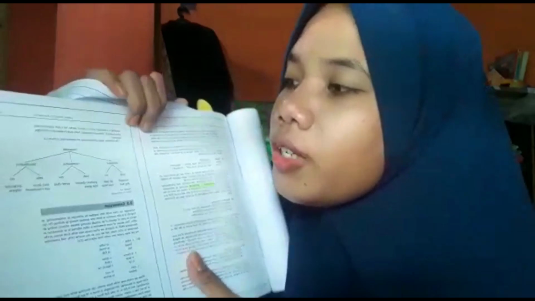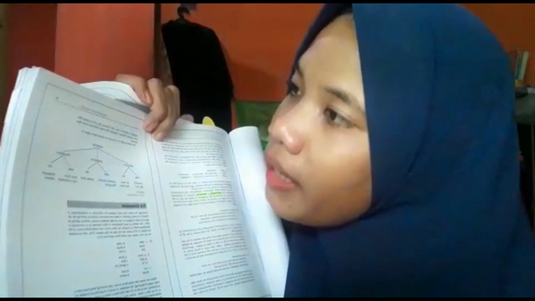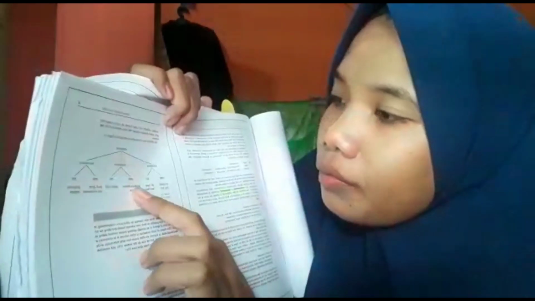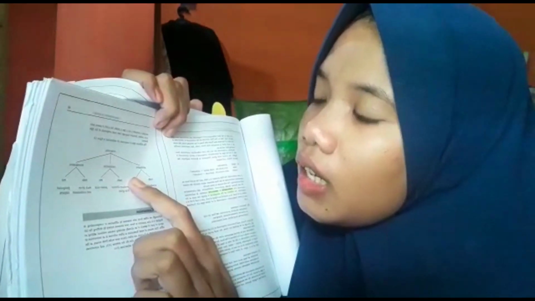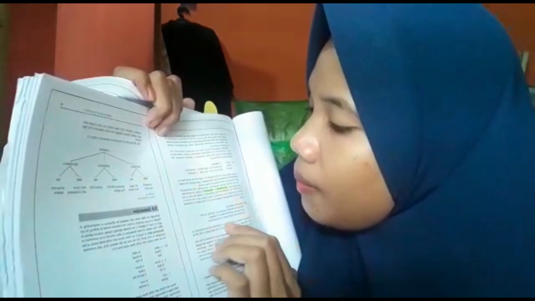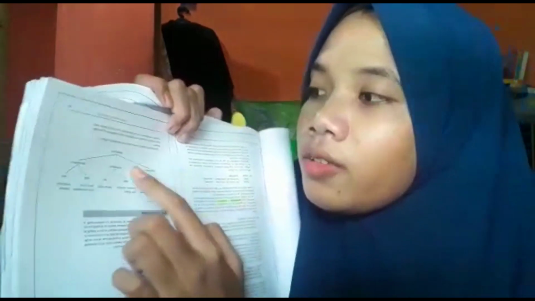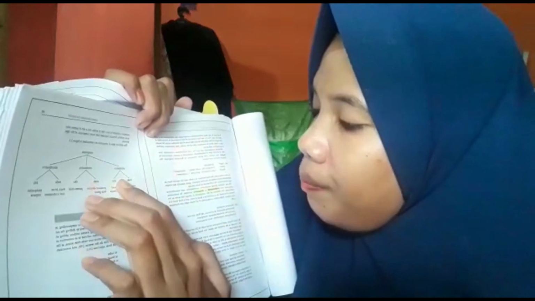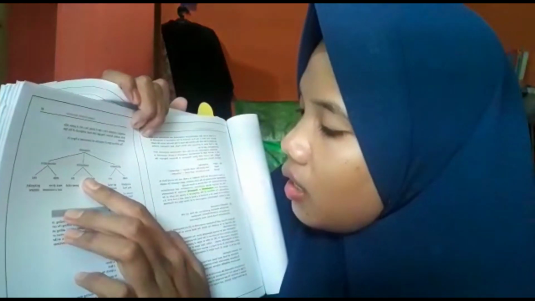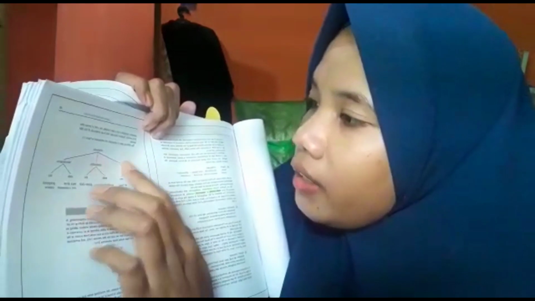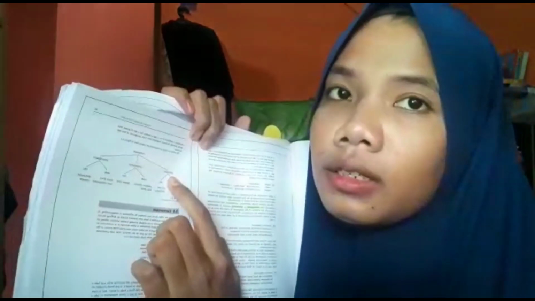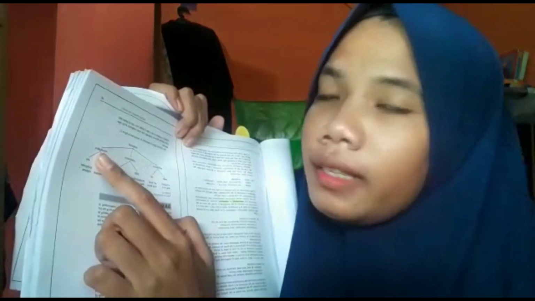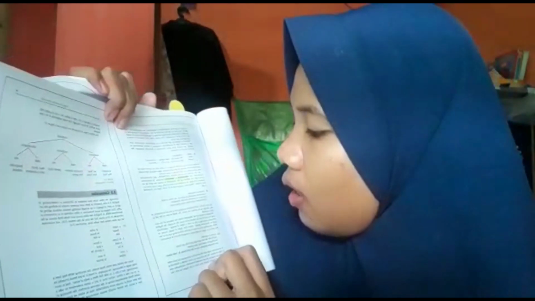As you can see in your book, page 49, is the type of compound that is endocentric and exocentric. The structure of all three types are illustrated: attributive, coordinative, and subordinative. Okay, that's all my explanation about compound.